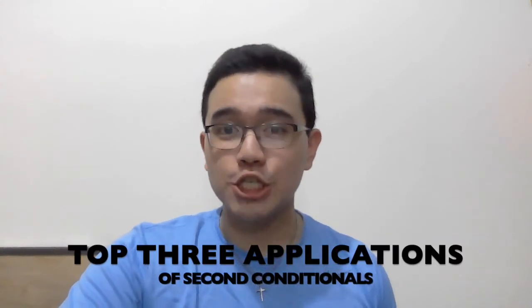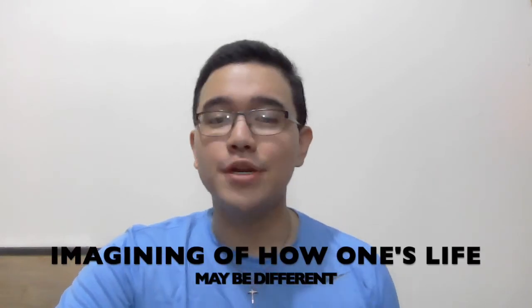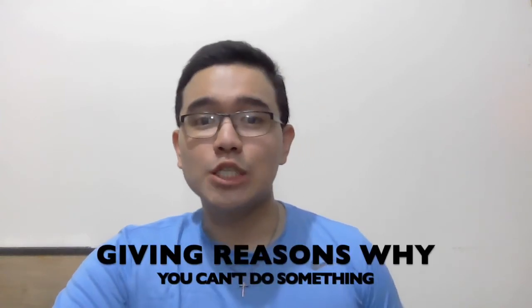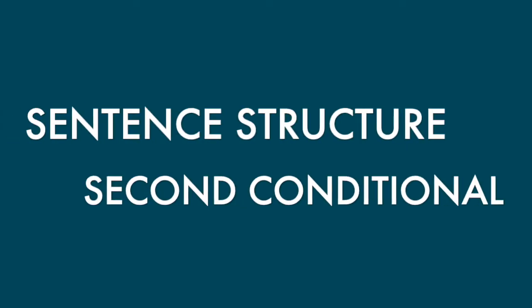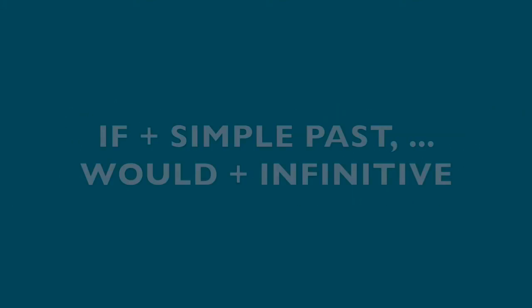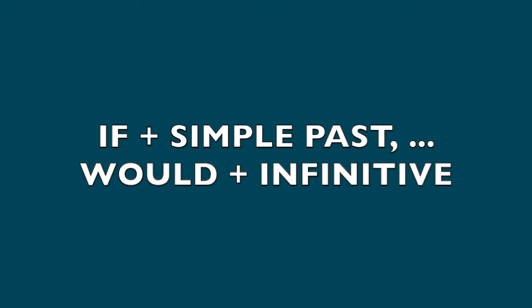The top 3 applications of second conditionals include imagining of how one's life may be different, stating hypothetical questions, and giving reasons why you can't do something. Before we delve into some examples, let's look at the most important thing, the sentence structure. Okay, so this is the sentence structure for second conditionals. We have the word if added with a simple past, comma, the word would, and added with an infinitive.